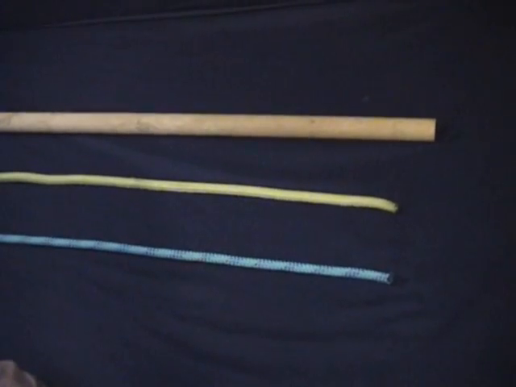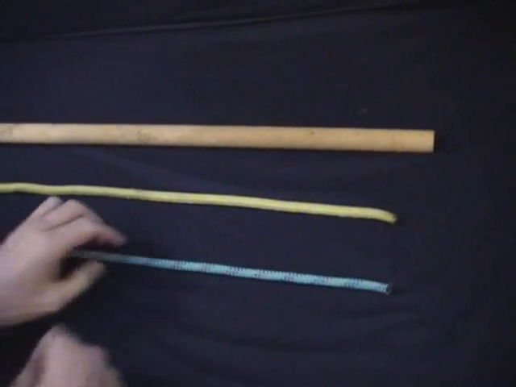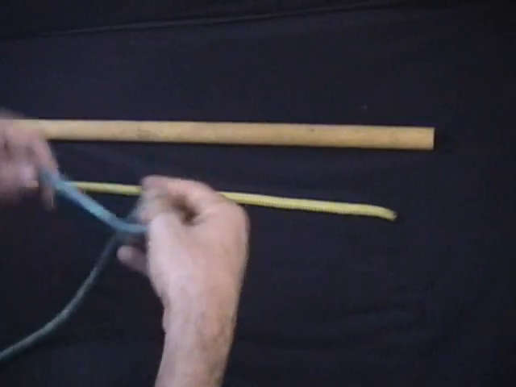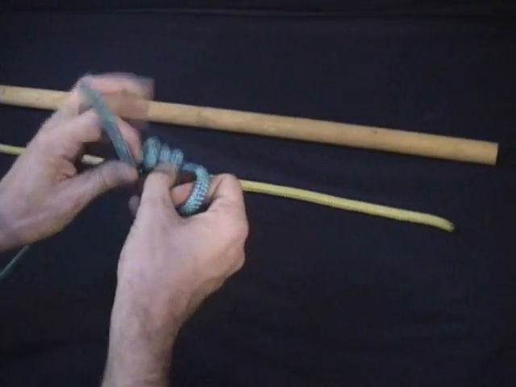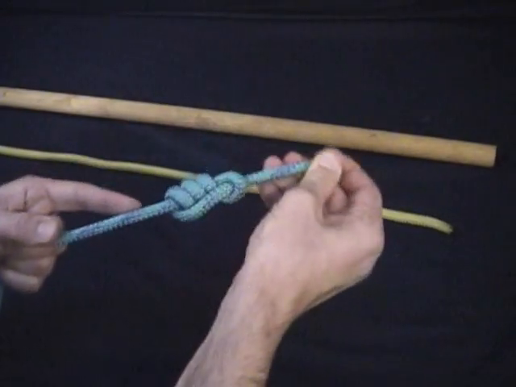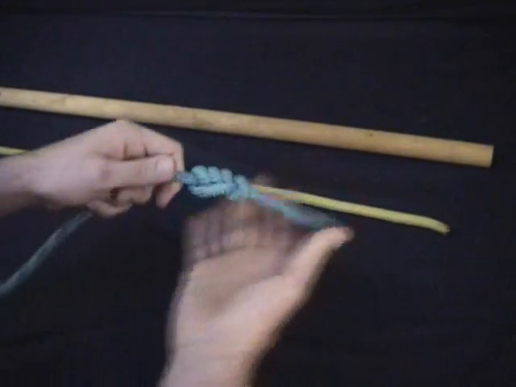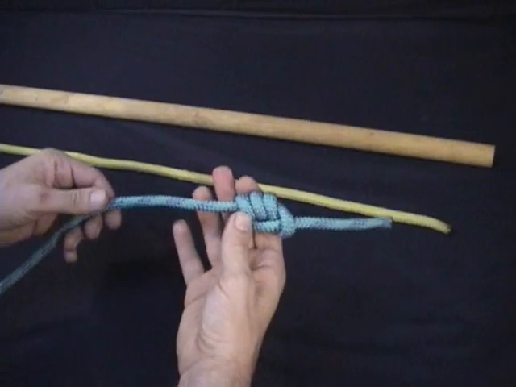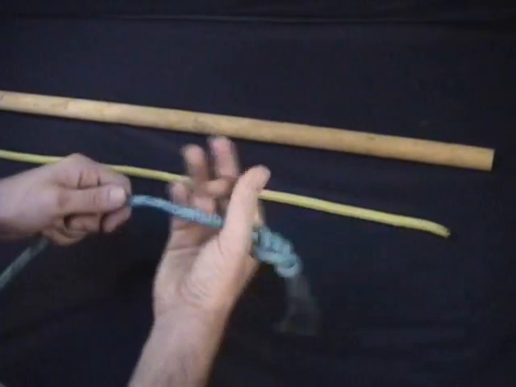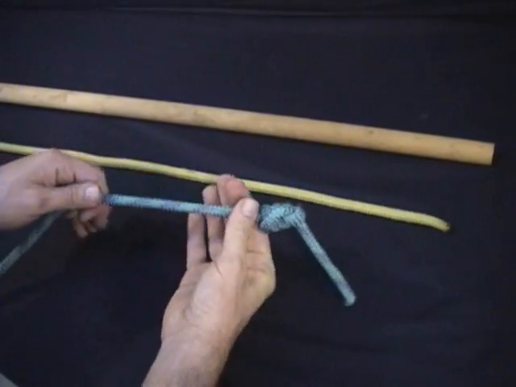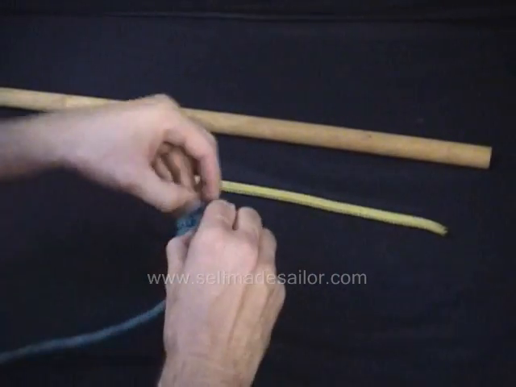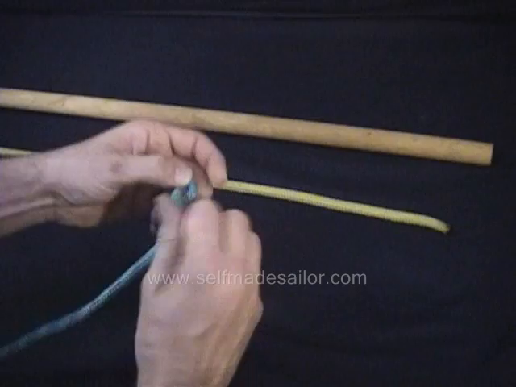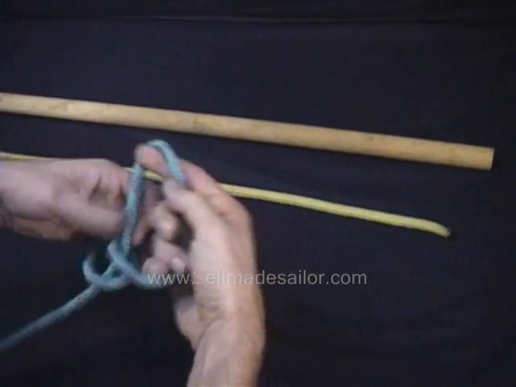The terminology of knots. So let's start with a knot. Basically, the definition of a knot is just simply a lump formed in a rope somewhere. And so we can just start with a stopper knot, which fits the definition perfectly. It's just a big lump, and it's used to prevent this rope from pulling through a block or something else. Pull this a little bit tight.